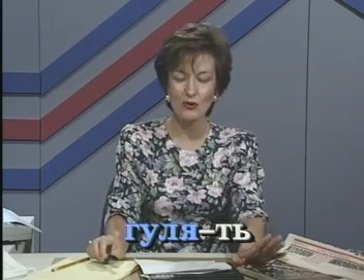So гуля is the verb stem. It's this part of the verb that will stay unchanged. But we will have to add verbal endings here. So let's take a look at the conjugation of гулять.